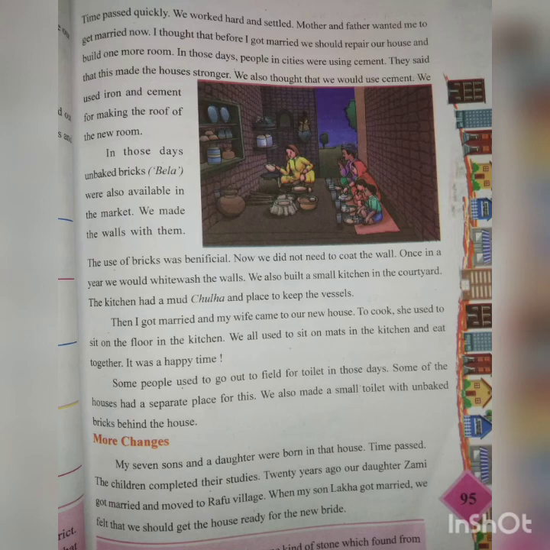Now we will study further what they do. Okay, more changes. Now more changes means what? My 7 sons and daughter were born in that house. This Neela Bhai, his wife gave birth to 7 sons and a daughter, means a total of 8 children were born in that cement house. Now 20 years ago, our daughter Zami got married and moved to Rafu village. His only daughter, Zami, got married and moved to a village, Rafu.